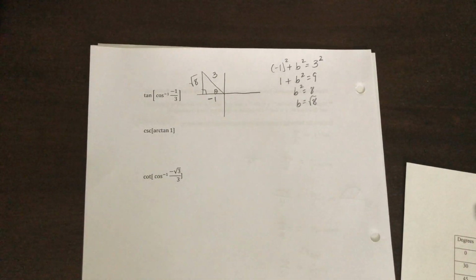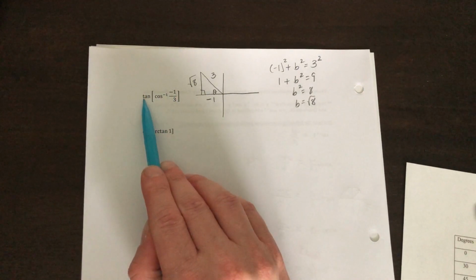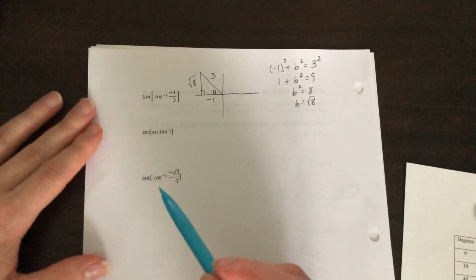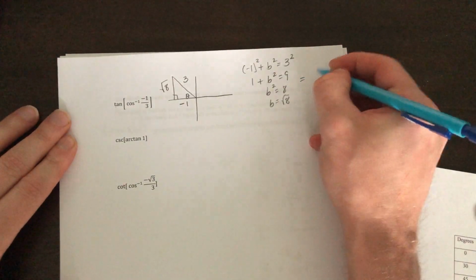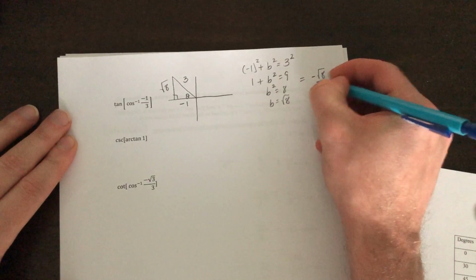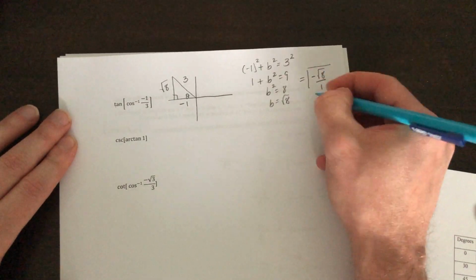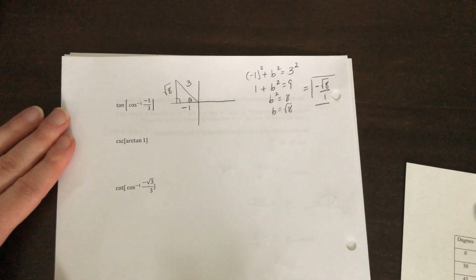Now we're going to do tangent, because it says to do tangent right here. So it's going to be opposite over adjacent. So it's negative square root of 8 over 1. And that's my answer.